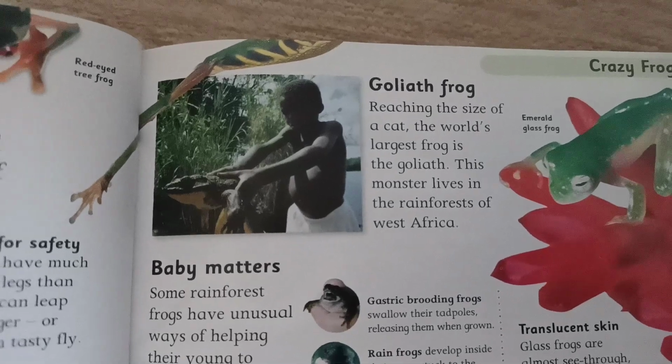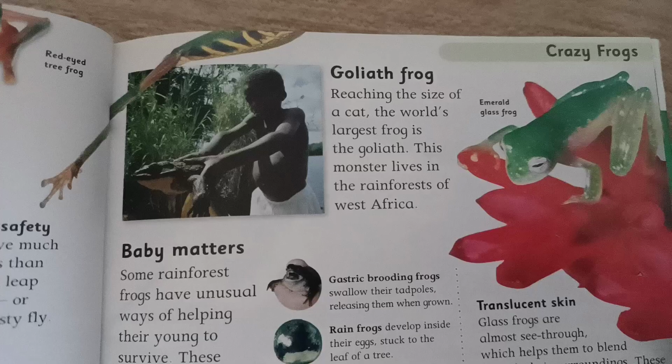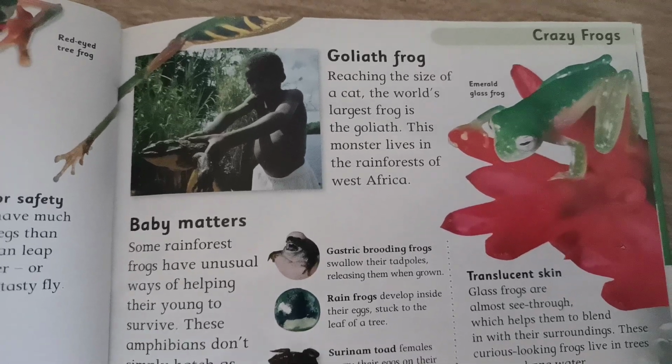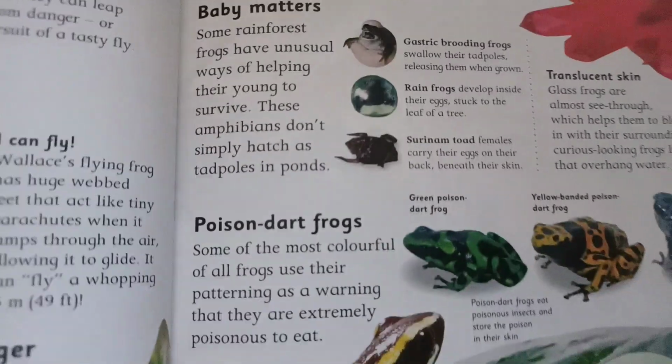Goliath frog, reaching the size of a cat. The world's largest frog is the Goliath. This monster lives in the rainforest of West Africa. Look at the size, so big.